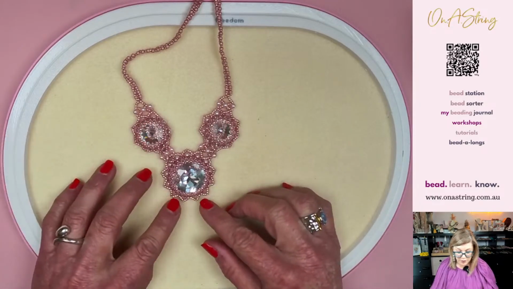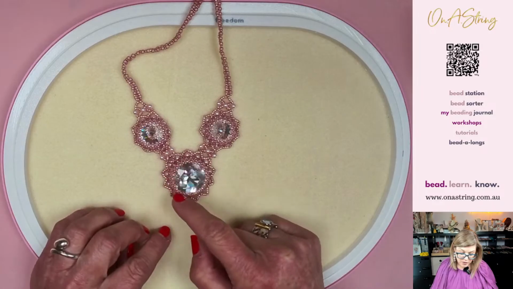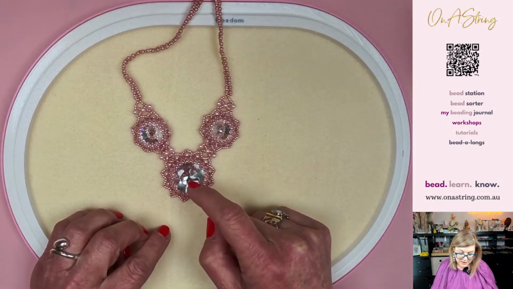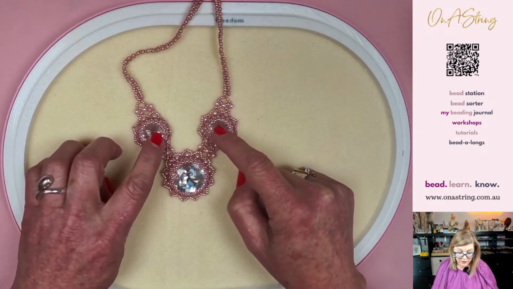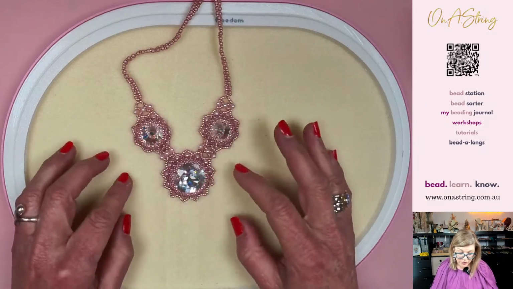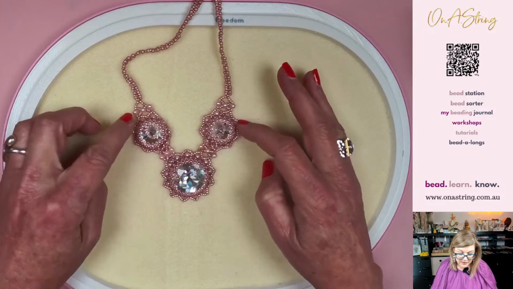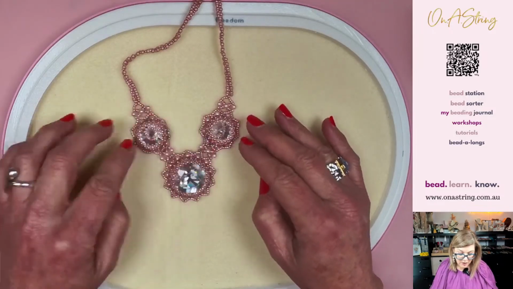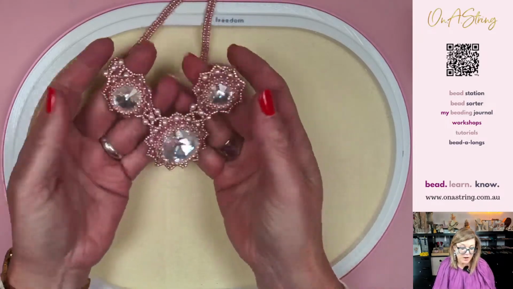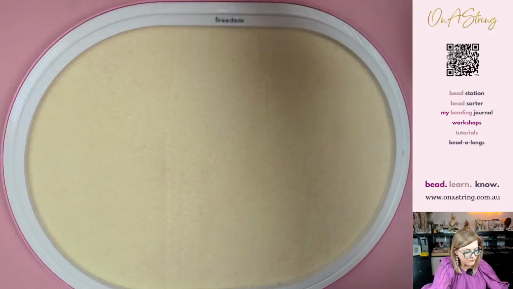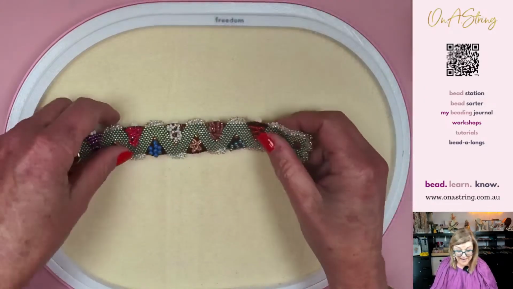This is my Treble Brilliance design, and this has a large 27 crown stone in the center, and then some 18mm rivolis at the side. But they're all being treated exactly the same way in terms of their edge design, and they've got that same sort of picot edge on either side, but a great way of a centered design. Another one would be a repeated component.